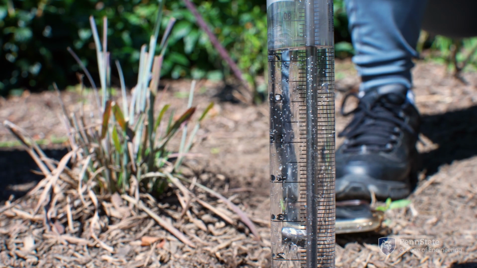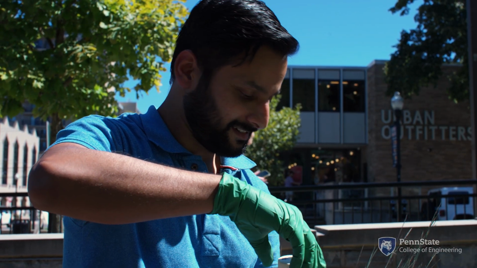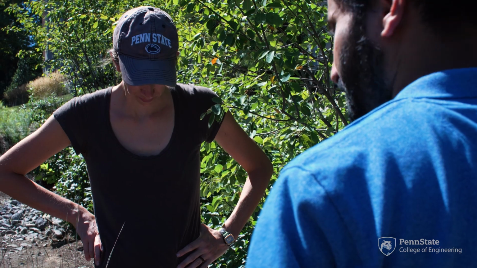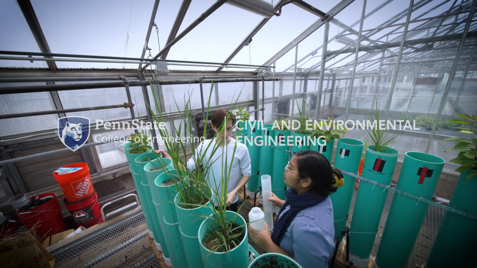One day, maybe cities can have more nature-based solutions and habitats would be happier. Environmental or ecological engineering is about leveraging the power of the environment, of nature, to help us provide solutions.